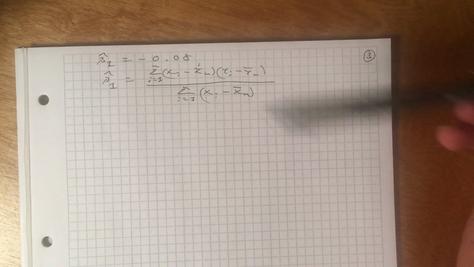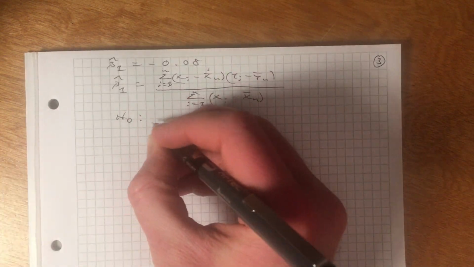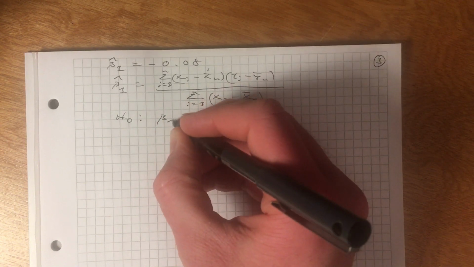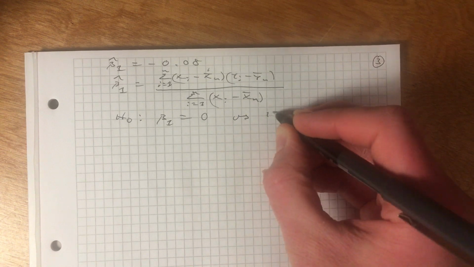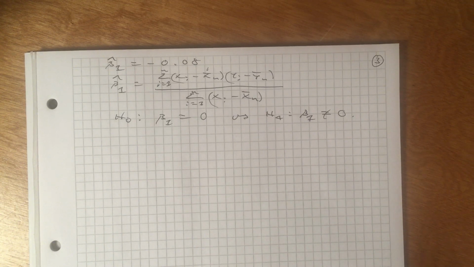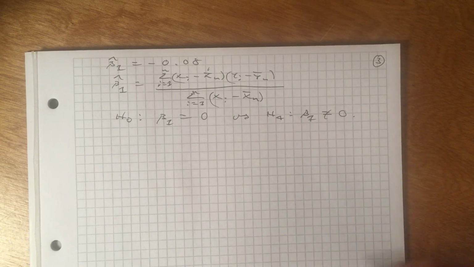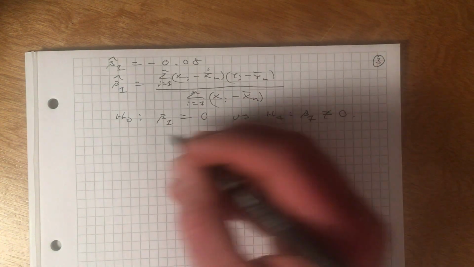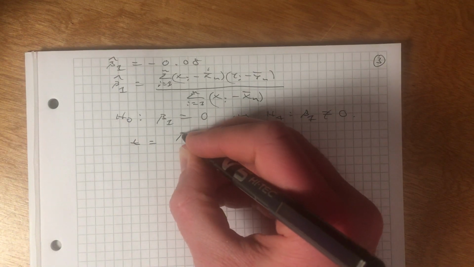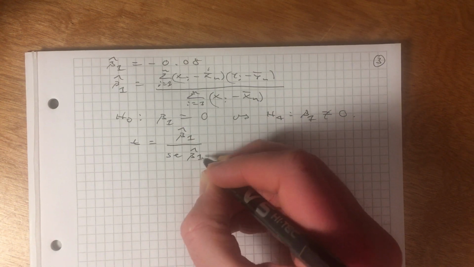To decide whether or not this number is small enough to reject the null hypothesis, we have beta 1 equals 0 as the null hypothesis versus the alternative, which is that it does not equal 0. To decide whether or not this is a small number, we'll construct something called a test statistic. The test statistic we'll use, we'll call it T, which is what it is called in R, is the estimated coefficient divided by its standard error.